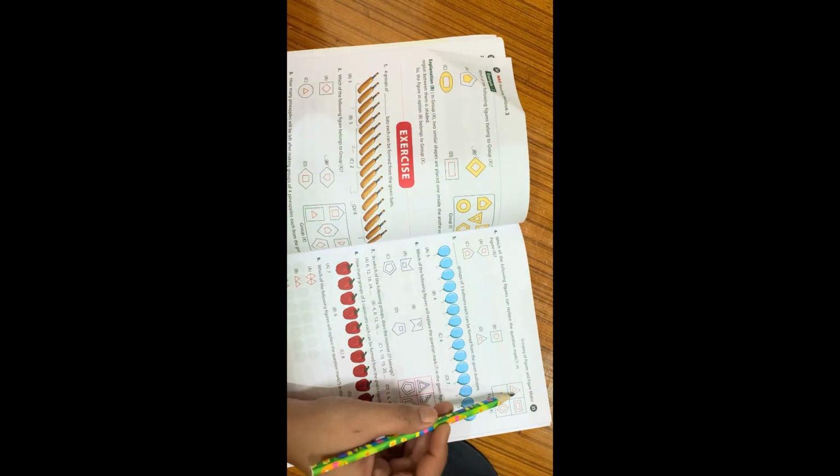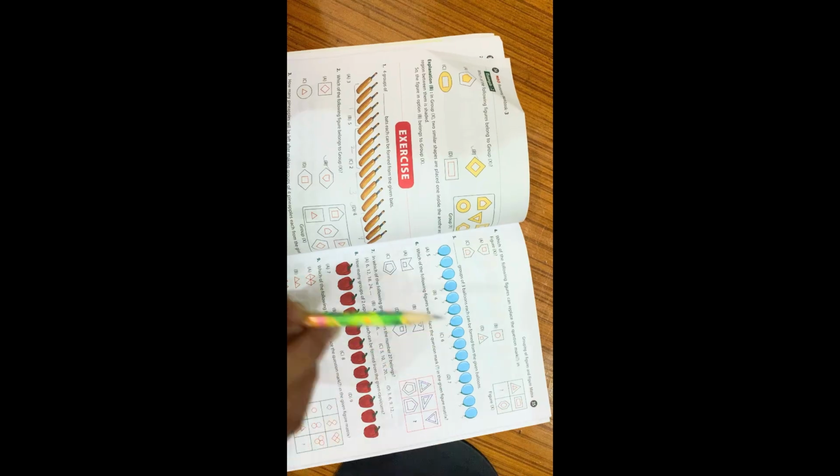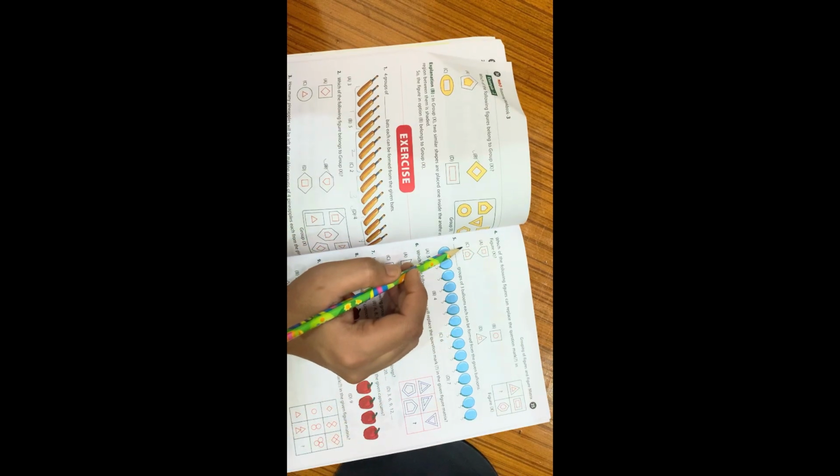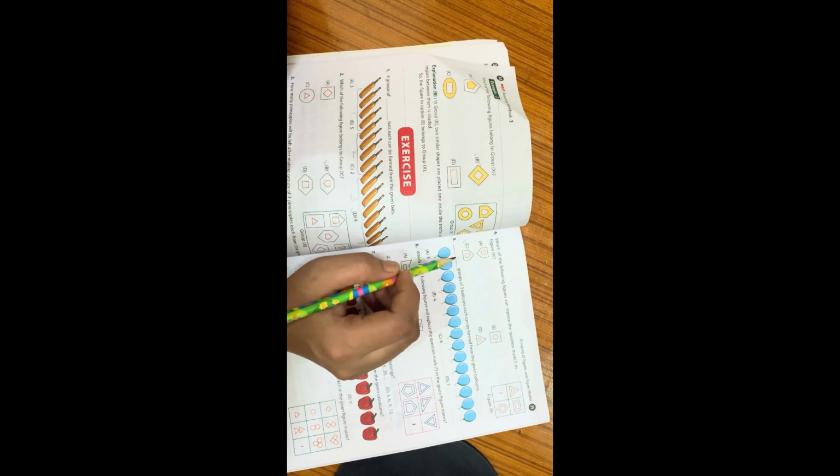Here is a triangle, here is a triangle, this is a rectangle, a hexagon, and inside is a hexagon. The shapes are the same. In which figure are the shapes the same? C. The correct option is C.